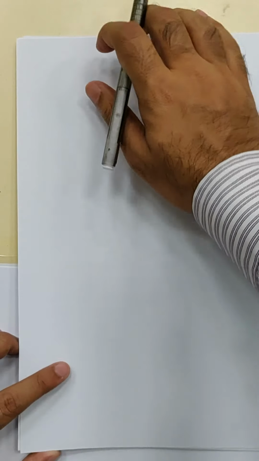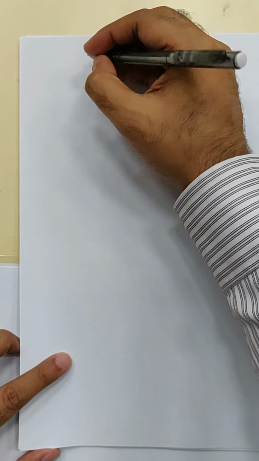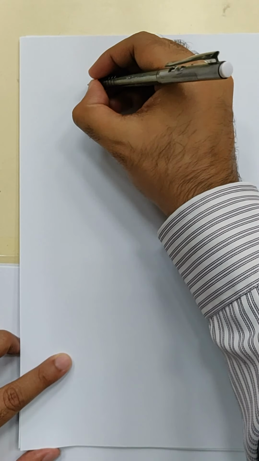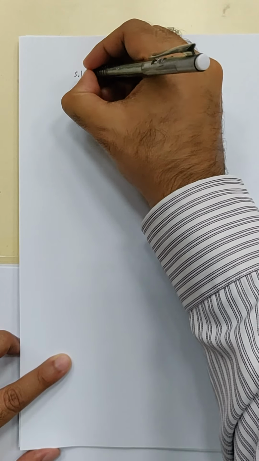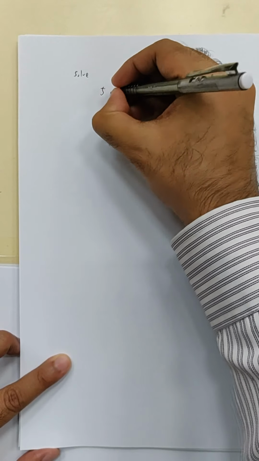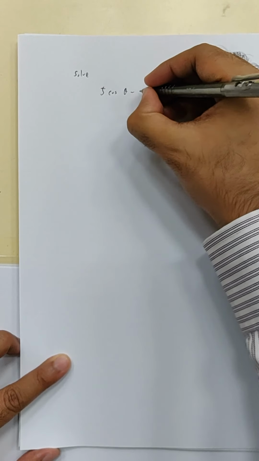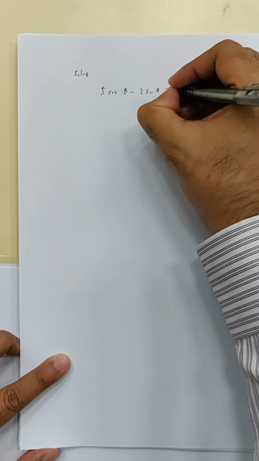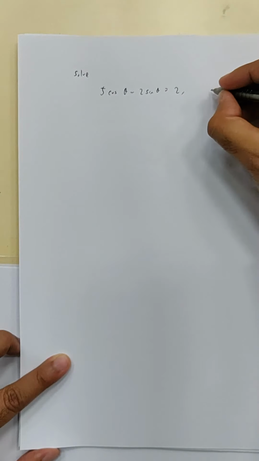So let's start things slow. Let's say the question gives you, solve 5 cos theta minus 2 sin theta equals to 2. And we want to solve it for 0 until 2 pi.